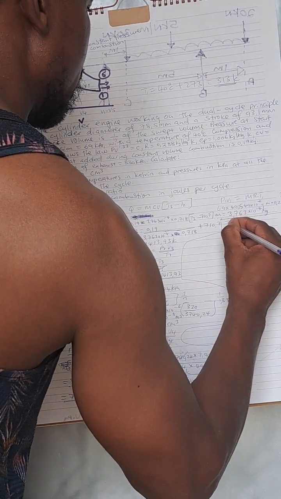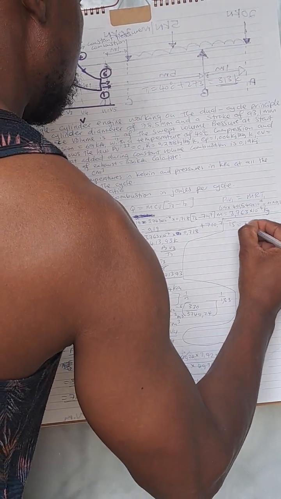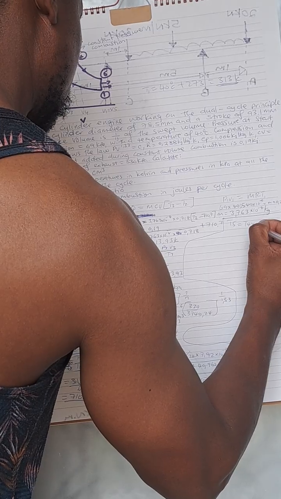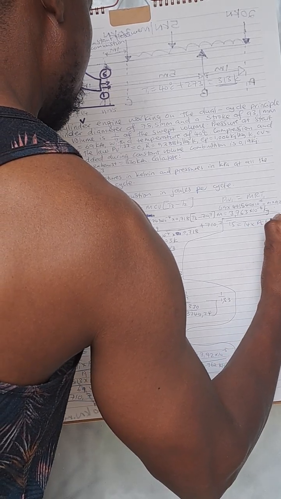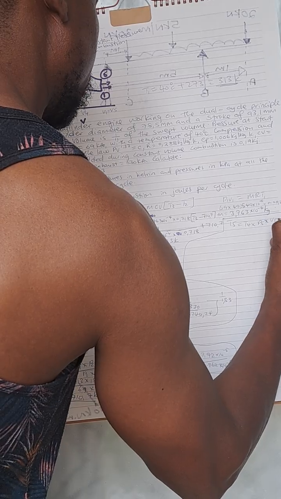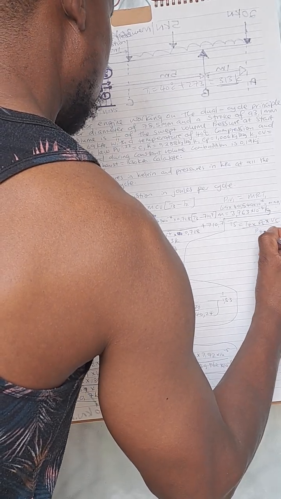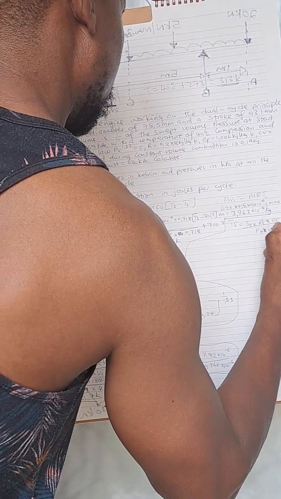Therefore, T5 equals T4 times P5 divided by P4 times V5 over V4.